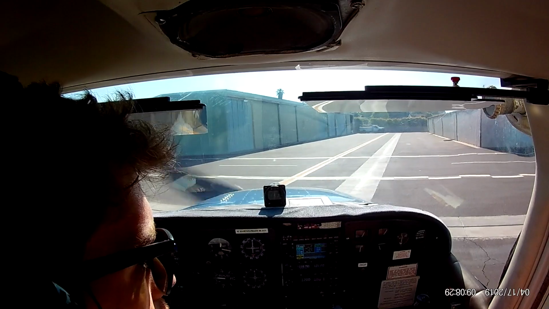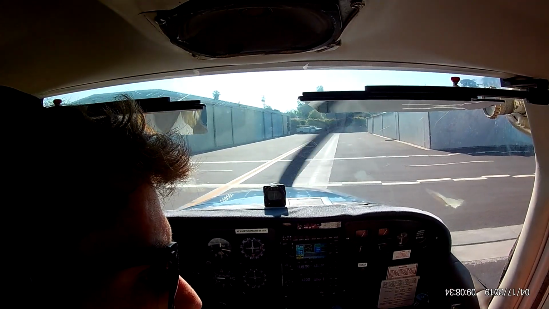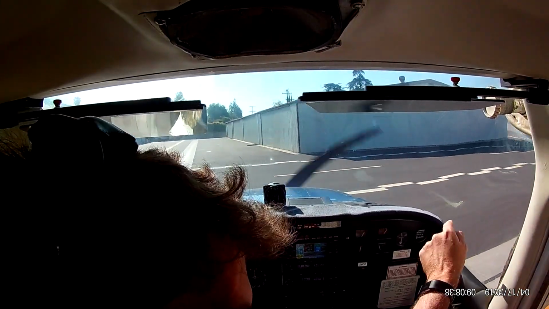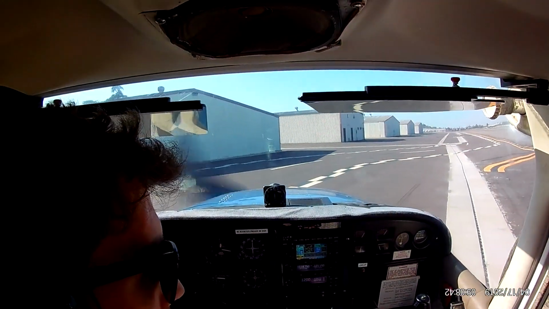Okay. A little bit of power. You see we're starting to get slow there. And I certainly am looking around for pedestrians or cars that might be here. And you can see your wing is nowhere near the hangar, so that's fine.